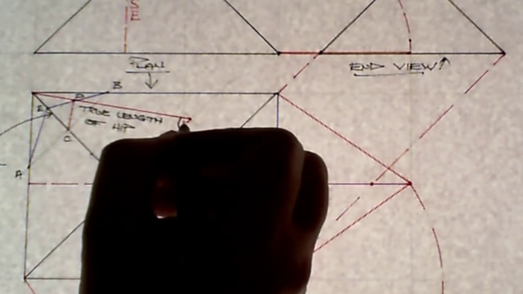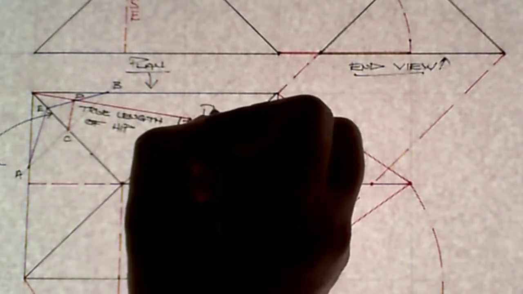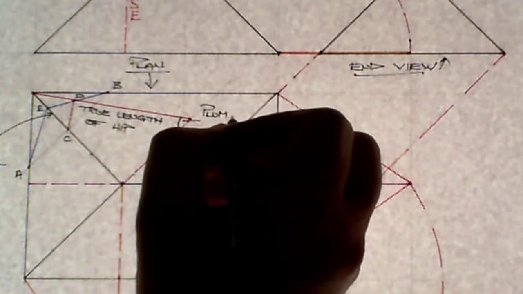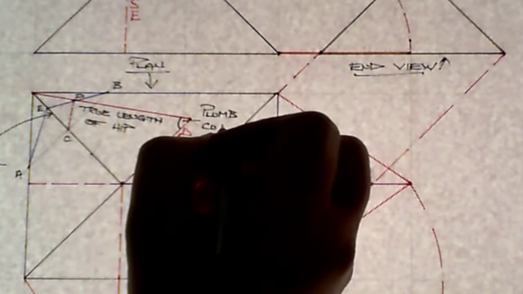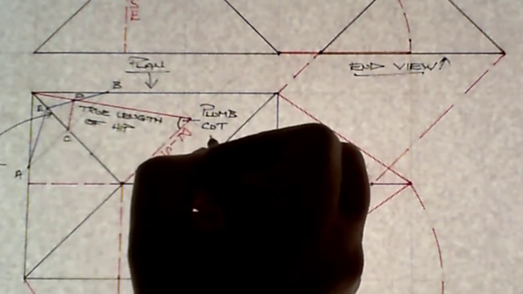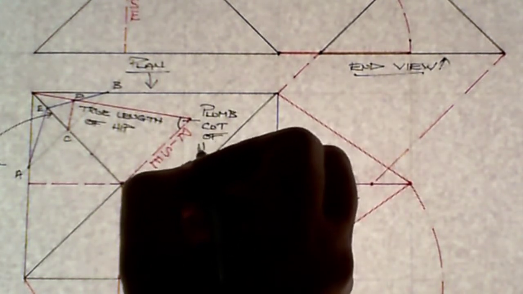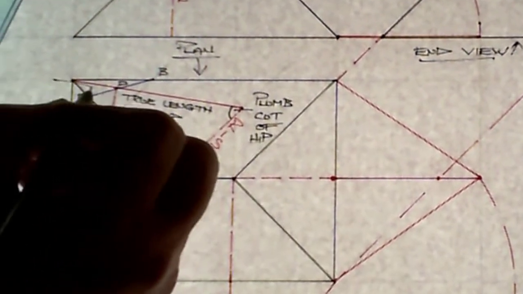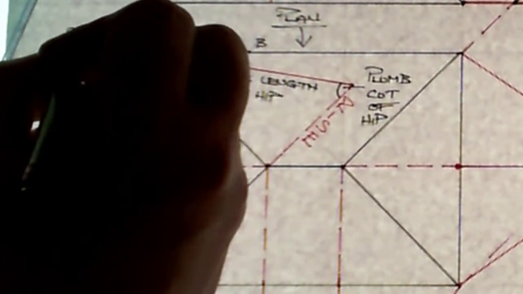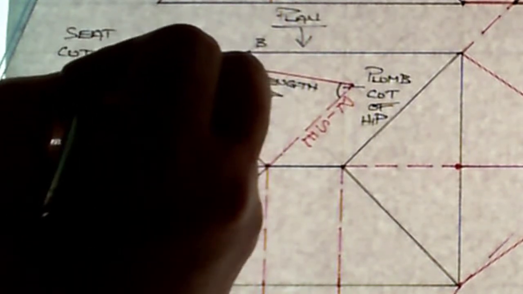This here is the plumb cut of the hip. This here is the seat cut of hip.